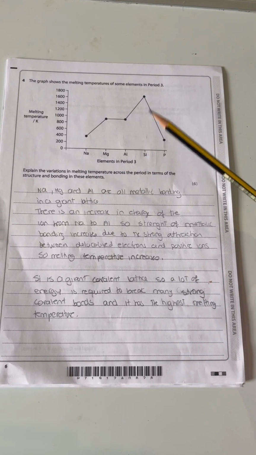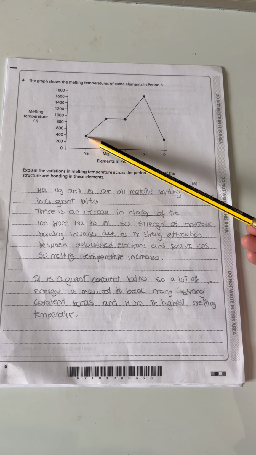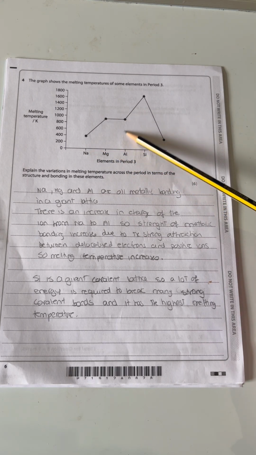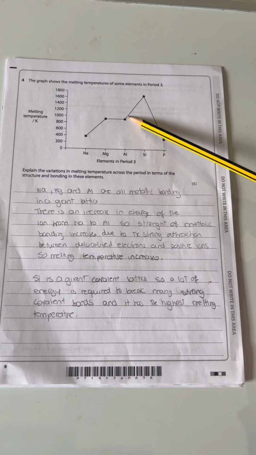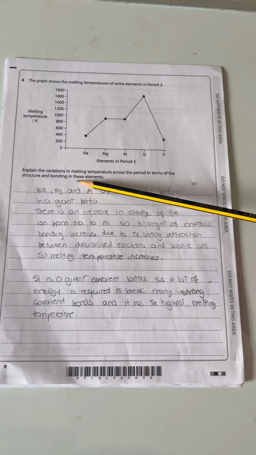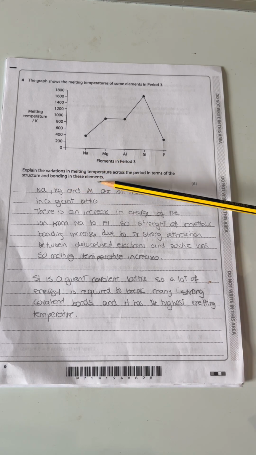Question 4. The graph shows the melting temperature of some elements. You can see sodium here, which is lower, then it goes higher to magnesium. It stays sort of the same for aluminium, for different reasons, and then increases all the way up to silicon and goes right down to phosphorus. Explain the variations in melting temperature across the period in terms of the structure and bonding of these elements.